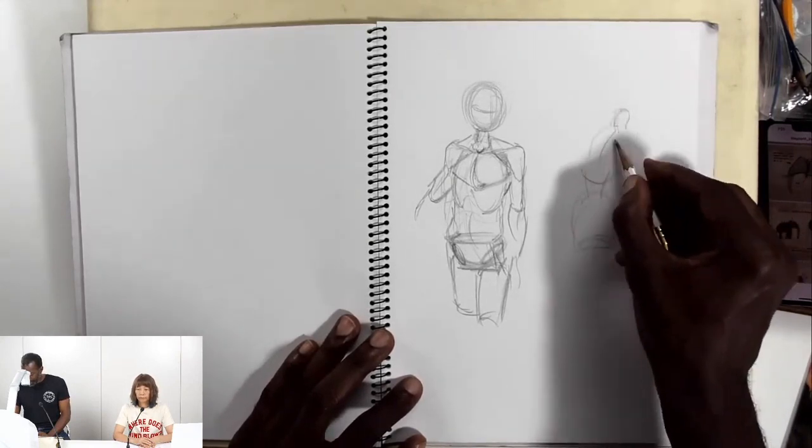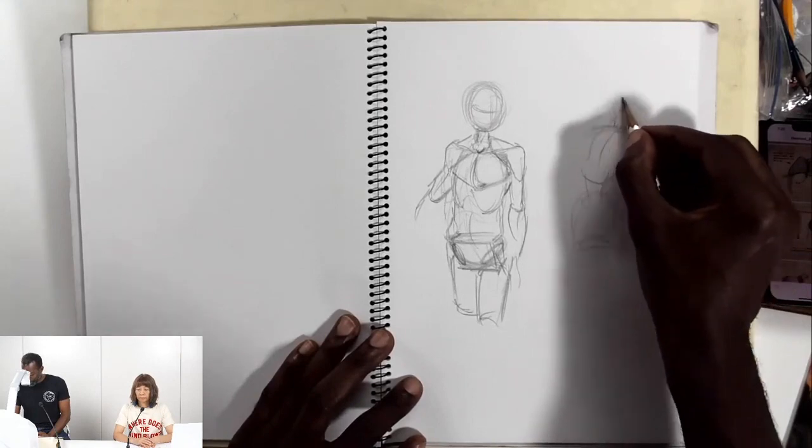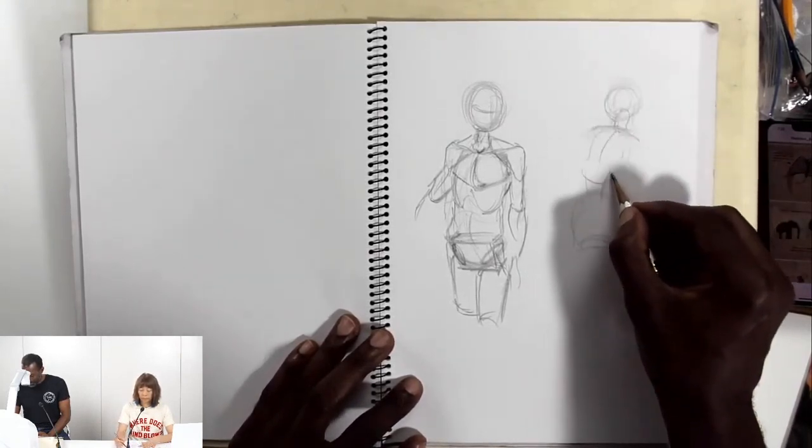Okay. All right. Right now I drew the torso first. It doesn't really matter if I drew the head. It's just how I'm feeling right at this moment.